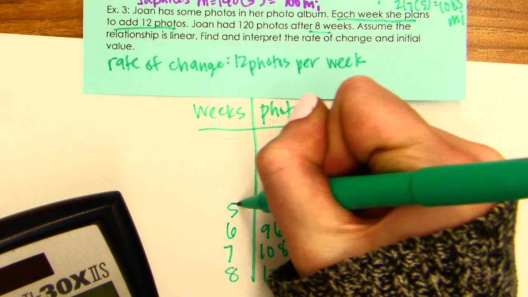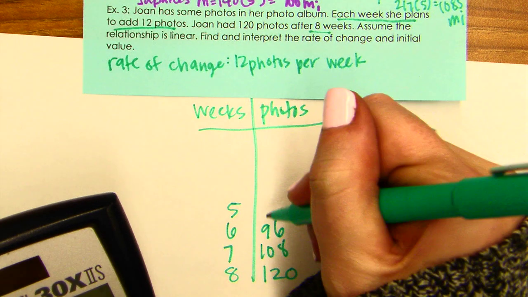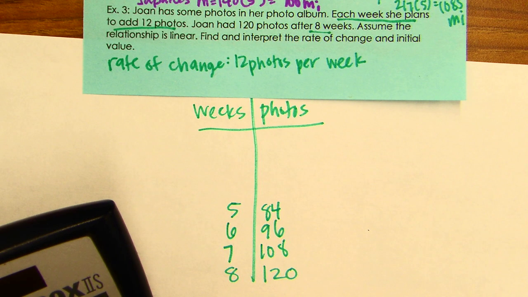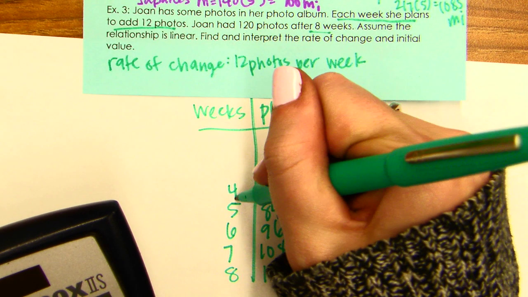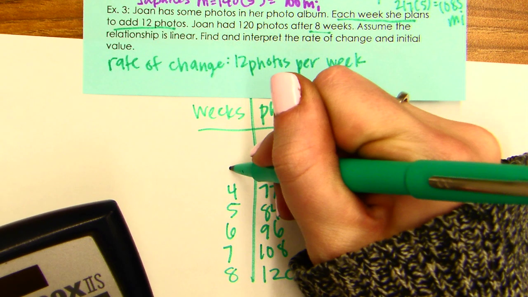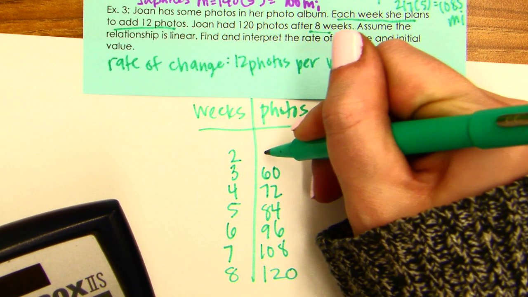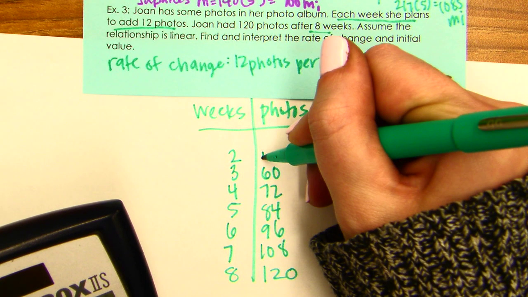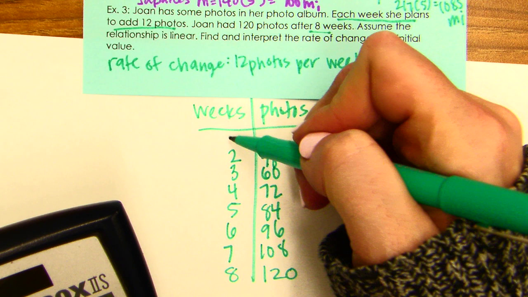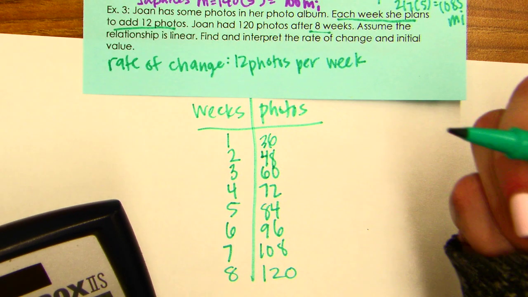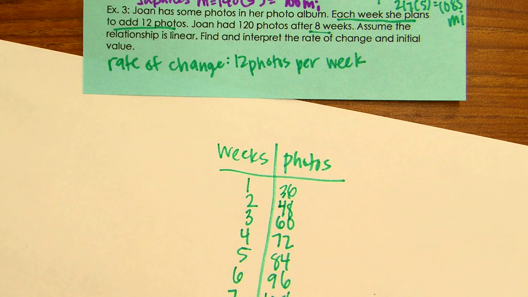At 5 weeks, we go backwards 12 more. She'd have 84 photos. At 4 weeks, I'd subtract 12 more. I'd have 72 photos. At 3 weeks, I'd subtract 12 more. She'd have 60 photos. At 2 weeks, I'd subtract 12 more. She'd have 48 photos. At 1 week, I'd subtract 12 more. She would have 36 photos. And I'm out of space, but at week 0, that's what I'm looking for.